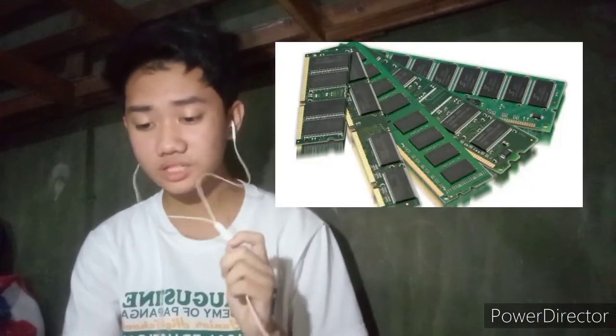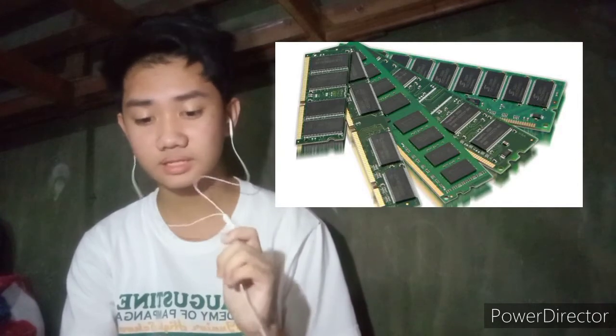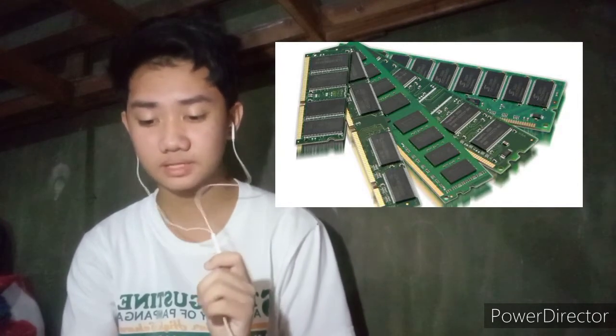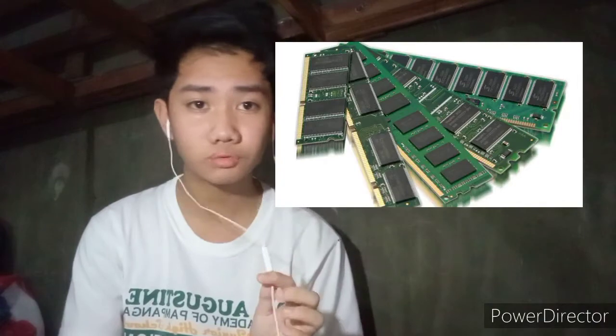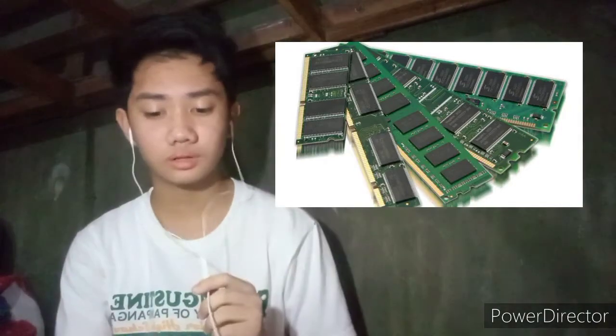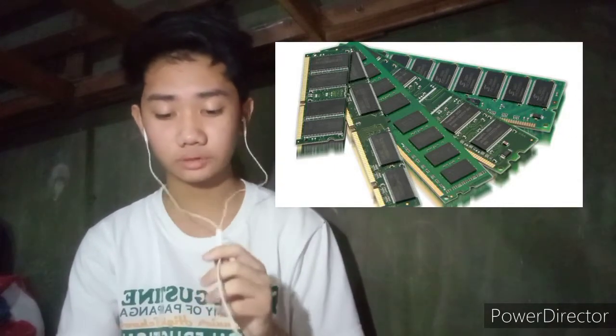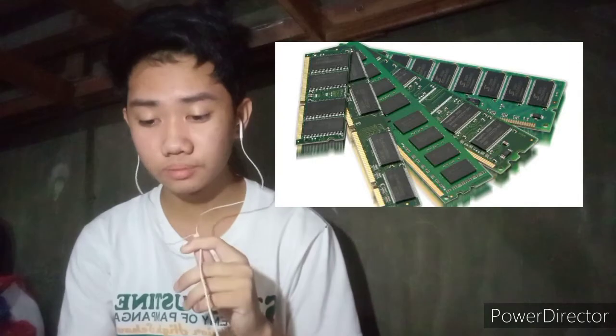Second part is the RAM. RAM stands for Random Access Memory. It's an essential component in all devices, from PCs to smartphones and gaming consoles. Without RAM, just about anything on any system would be so much slower.